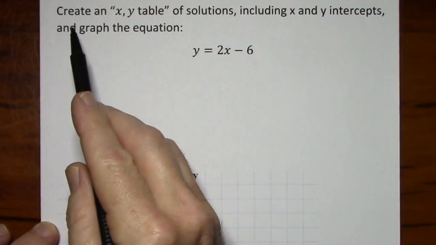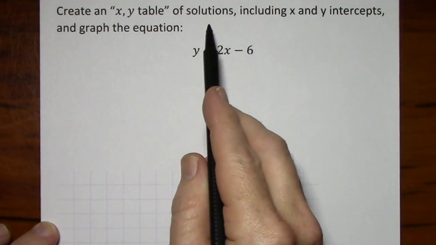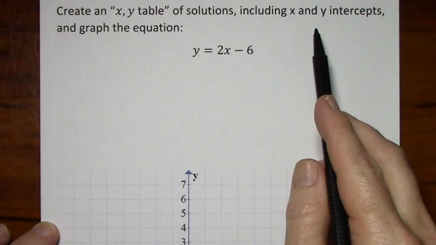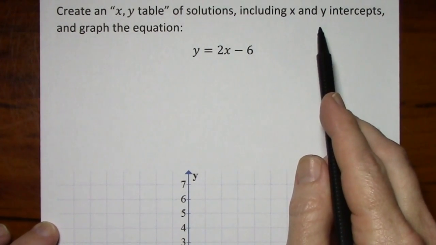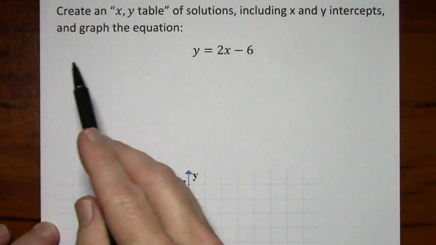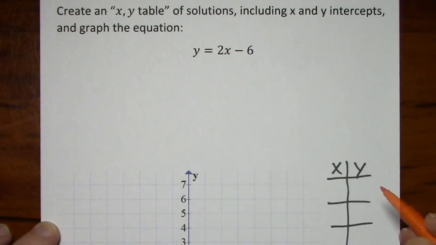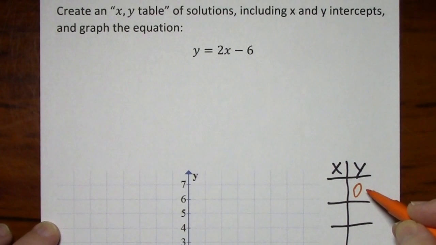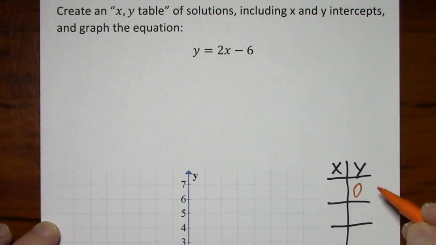So in this case, we're asked to create an xy table of solutions including x and y intercepts. So they're asking specifically for the intercepts, and we will graph the equation. So for the x-intercept, y is 0. We'll have to find out what x is.